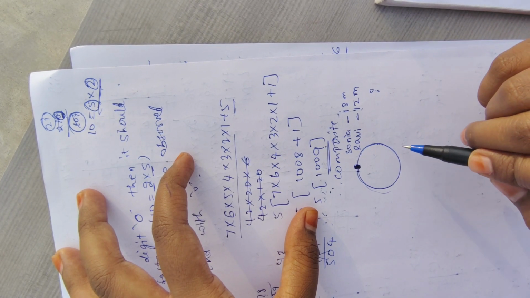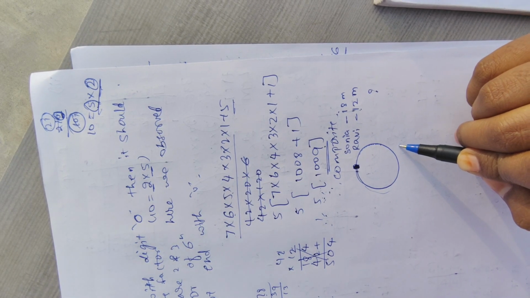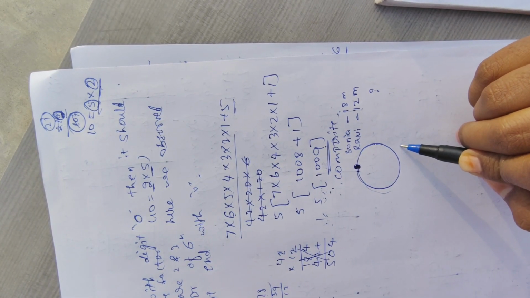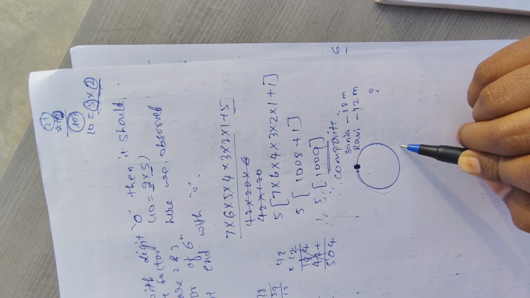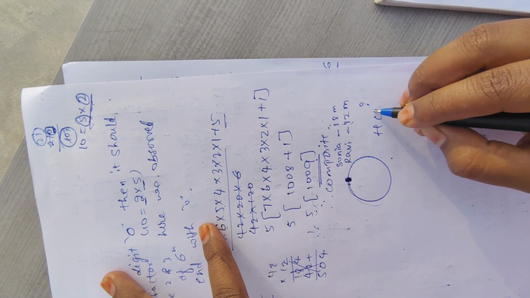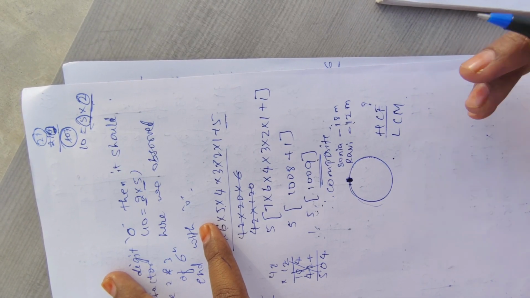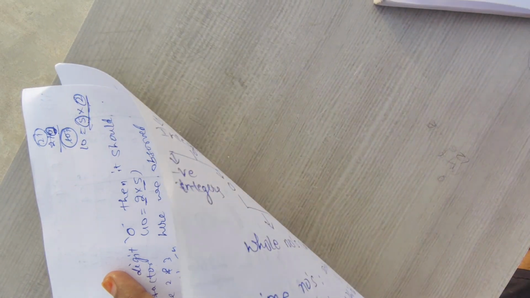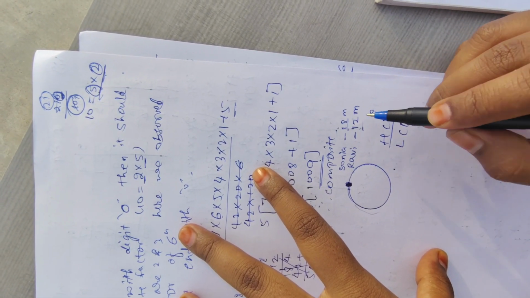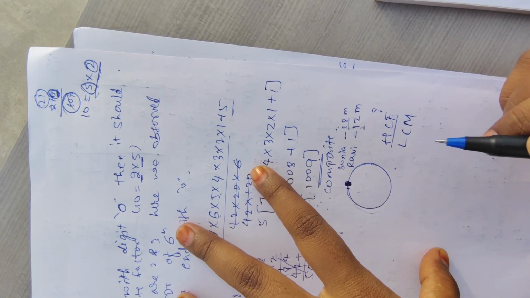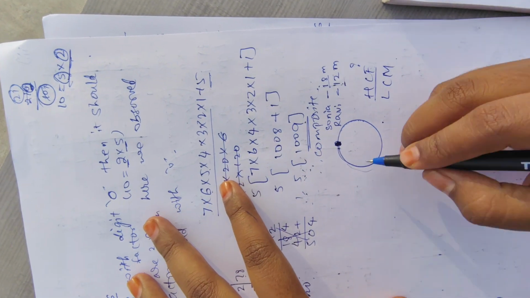For this type of question, first we have to understand what we need to find, whether we have to find the HCF or LCM. Children, see how to think: HCF means highest common factor, LCM means multiple. HCF is all about factors.